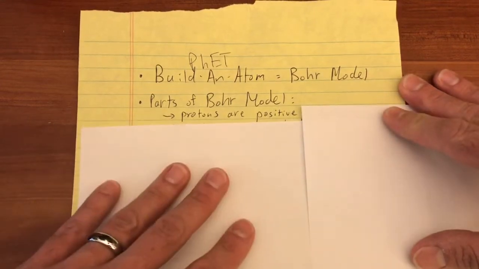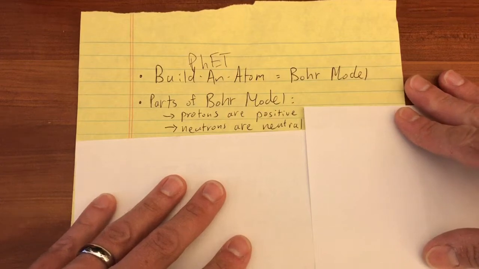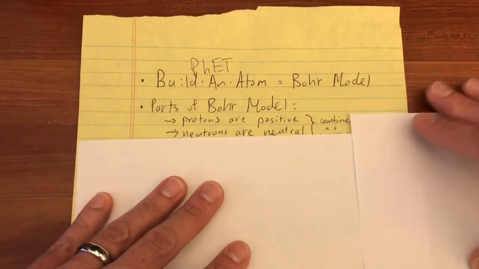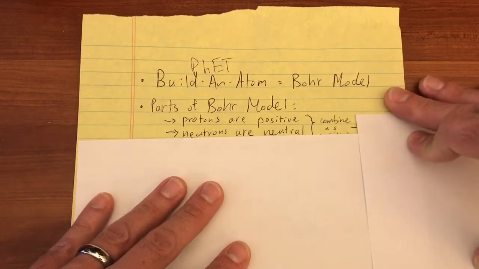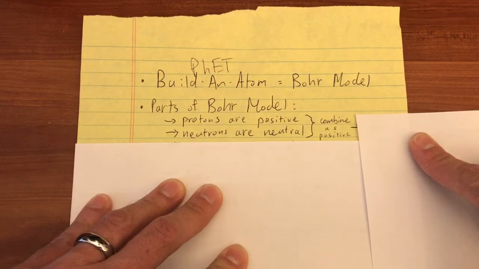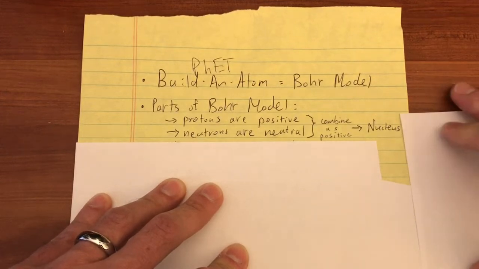At the same time, you had neutrons that were neutral. If you combine them, positive plus neutral makes positive still. And if you put those together, they are in the nucleus of the atom.